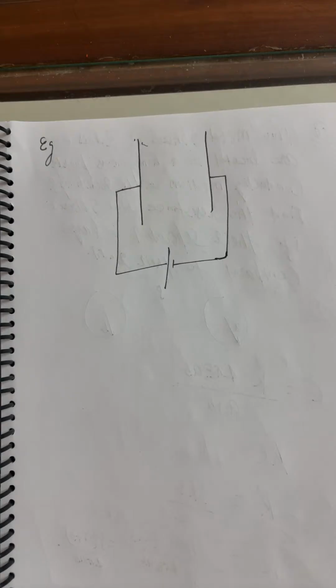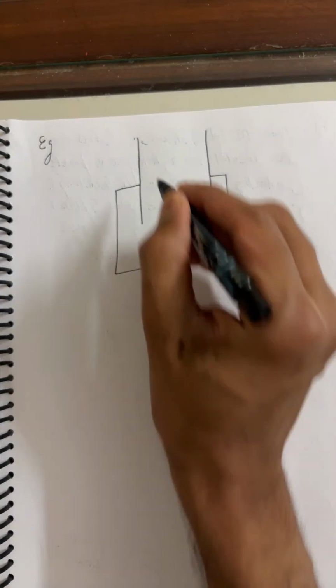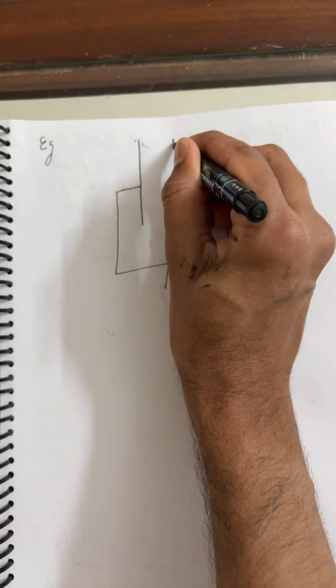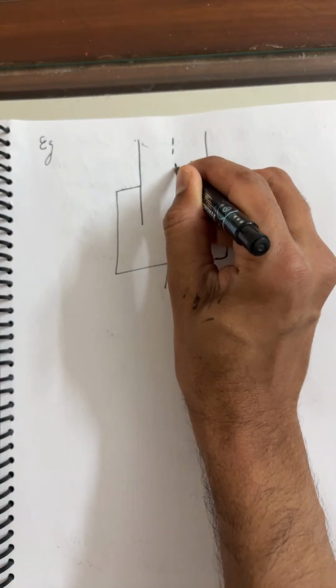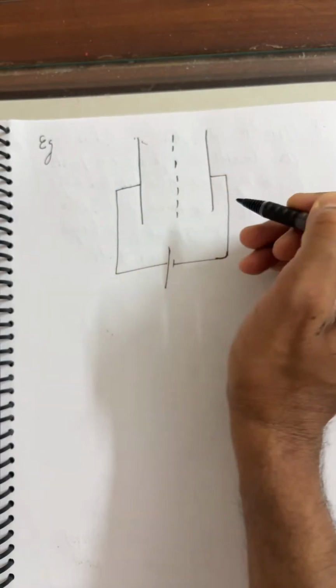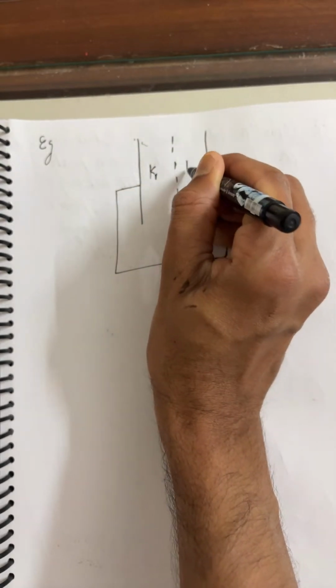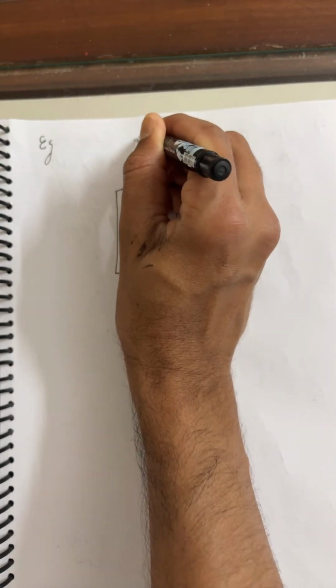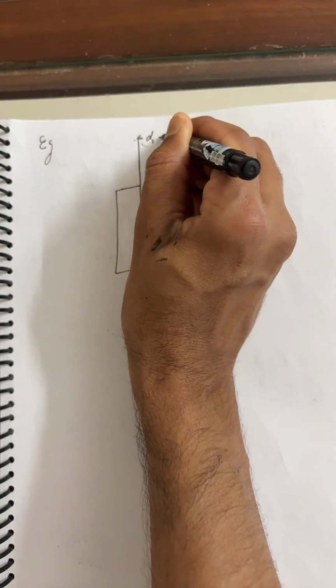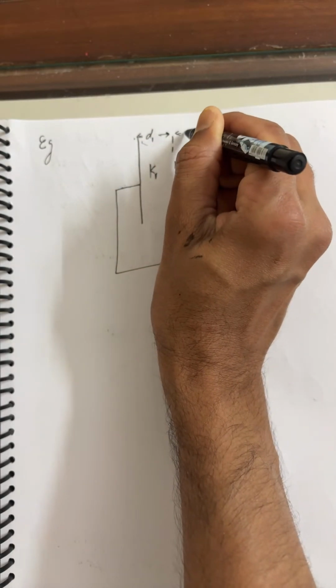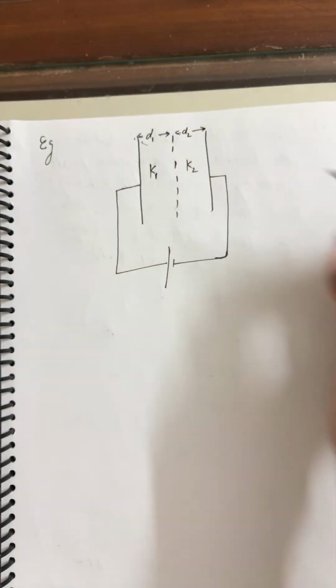Okay. Now students, I'm going to place dielectrics with dielectric constants K1 and K2, with separations D1 and D2. And the resistivity is also mentioned here because we need to find the charge on the dielectric.